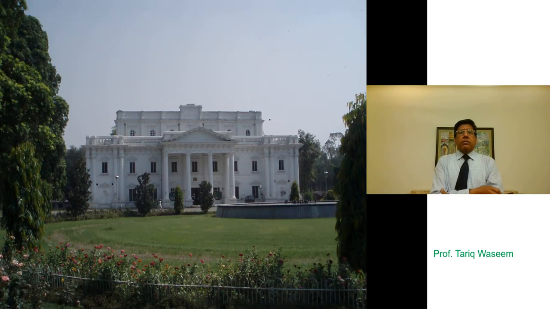With this background, I hope that you can recognize this. This is a building inside Lawrence Garden, or Bagh-e-Jinnah, as we call it nowadays. It is Quaid-e-Azam Library, and previously it used to be Montgomery Hall.